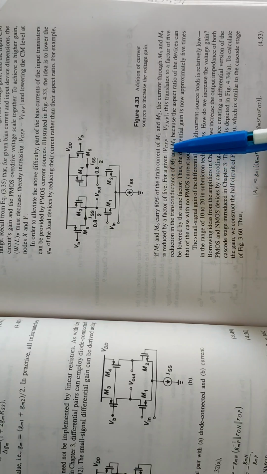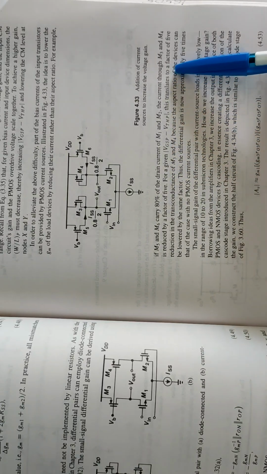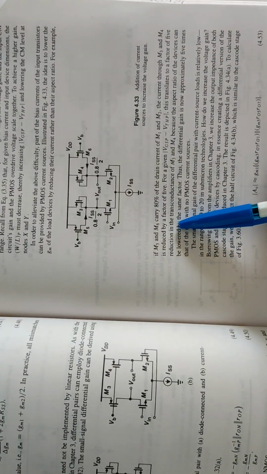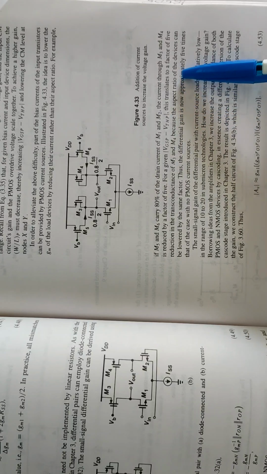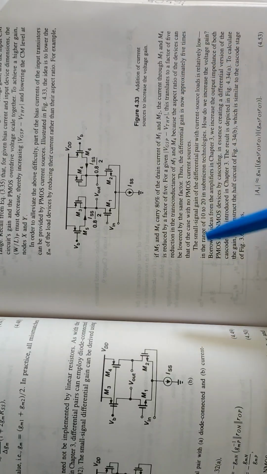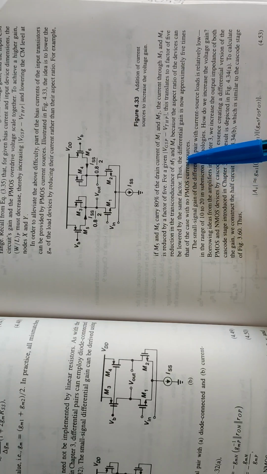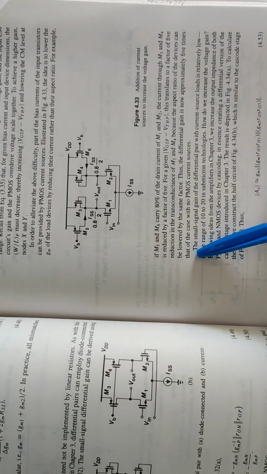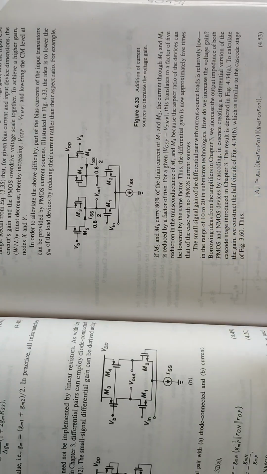For a given VGSP minus VTHP, this translates to a factor of 5 reduction in the transconductance of M3 and M4, because the aspect ratio of the devices can be lowered by the same factor. Thus, the differential gain is now approximately 5 times that of the case with no PMOS current sources.